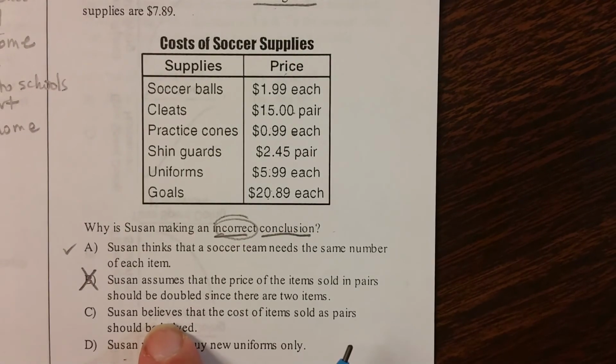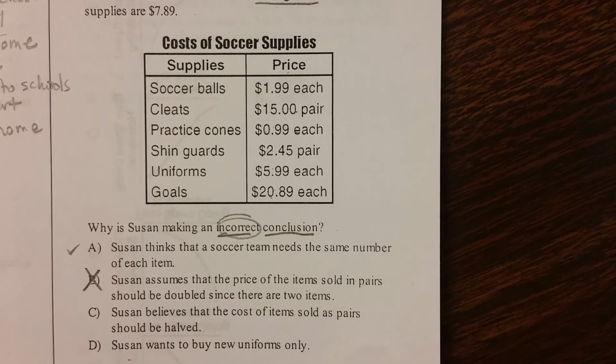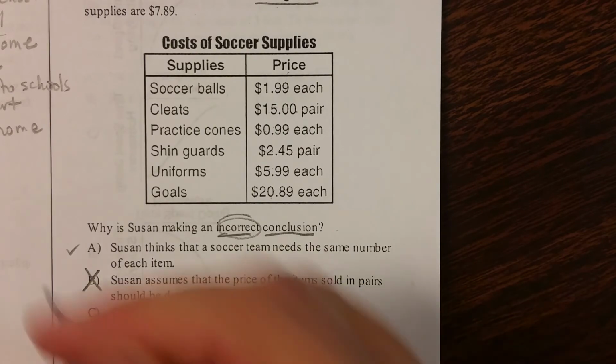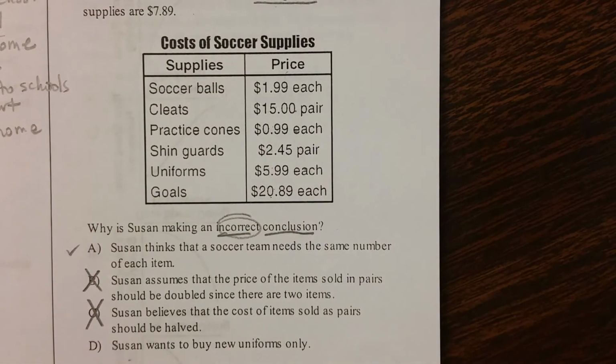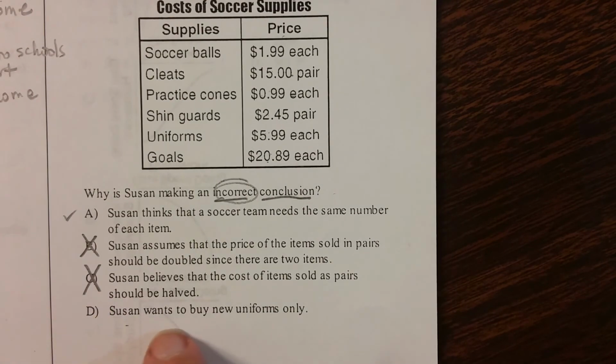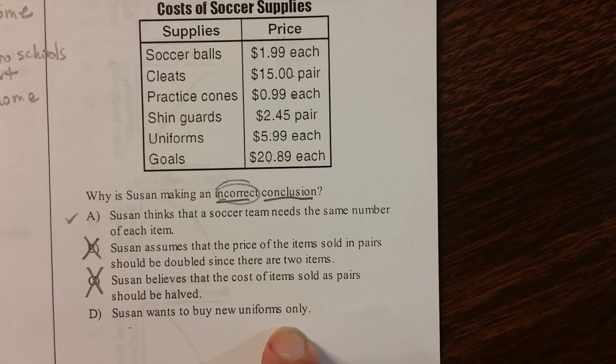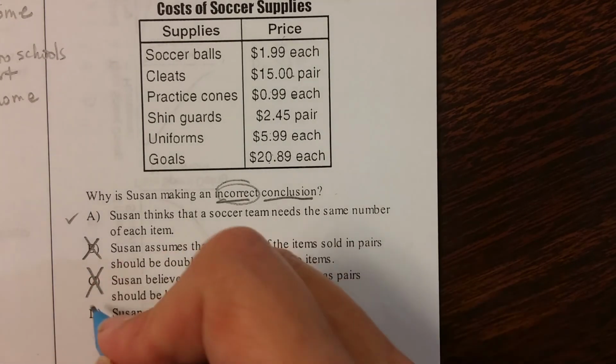Susan believes that the cost of items sold in pairs should be halved. No, because we're not going to buy one shoe at a time. And that would just be one more thing that we'd have to divide. No, that doesn't sound reasonable. The last one, Susan wants to buy new uniforms only. Didn't say anything about that. She was talking about soccer gear, all soccer gear. So I don't think that's it.